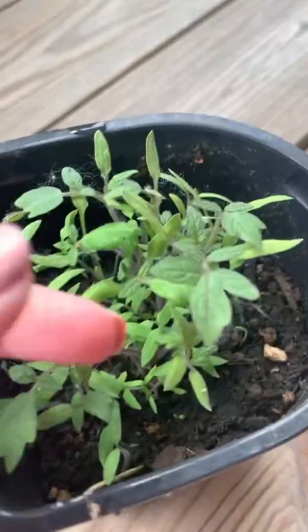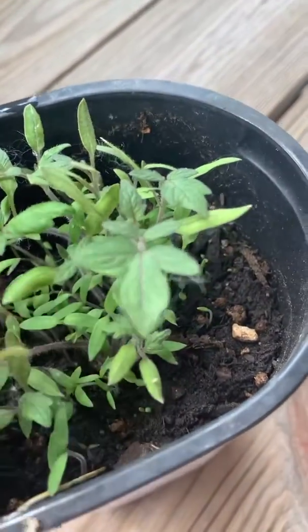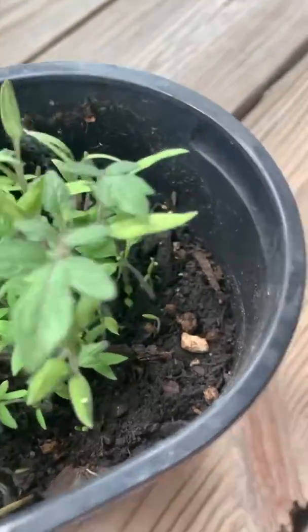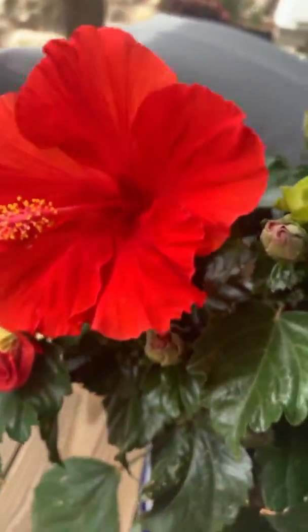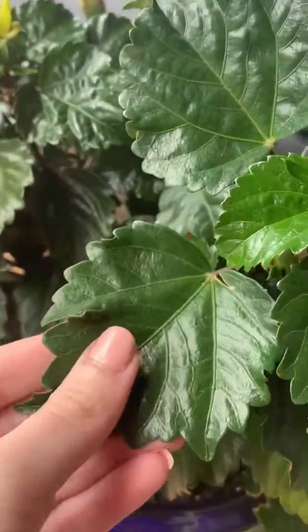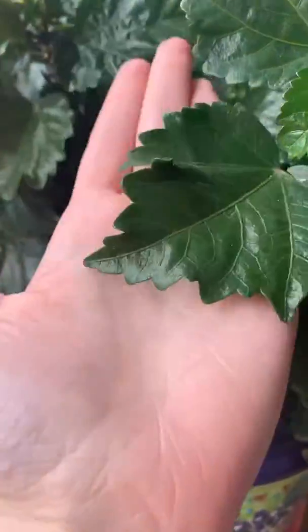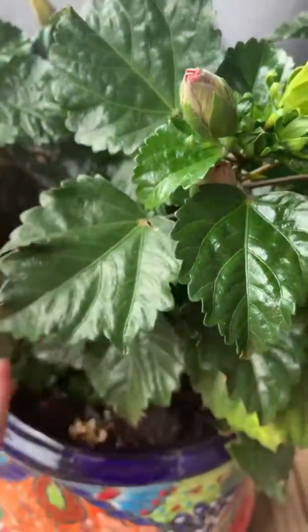The tomato leaves are kind of longer than the basil leaves. They look kind of stretched out. And the hibiscus is the only one with a flower, and its leaves are much bigger than all the rest, almost as big as my palm.